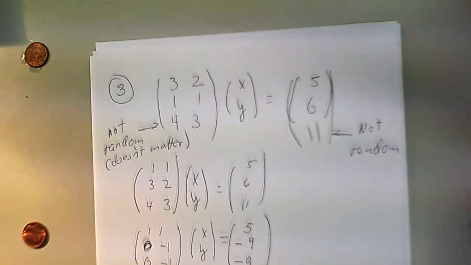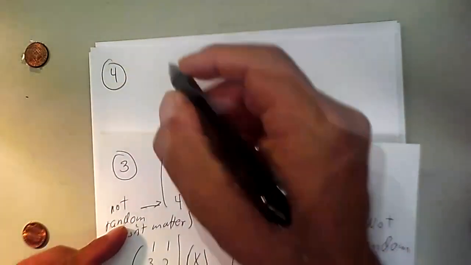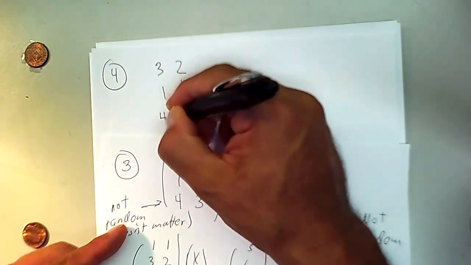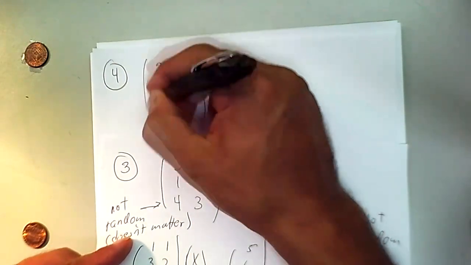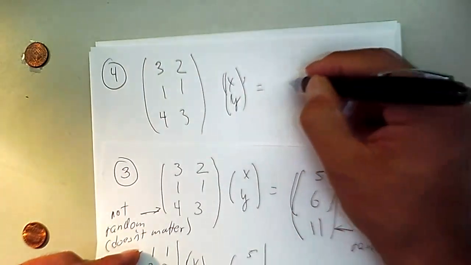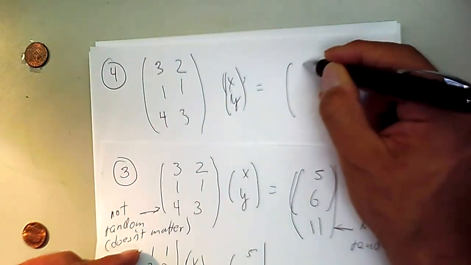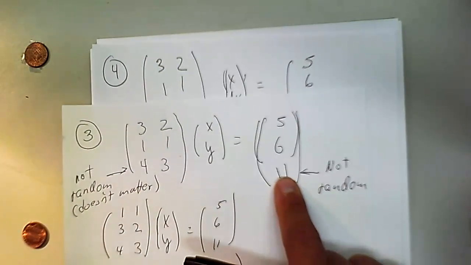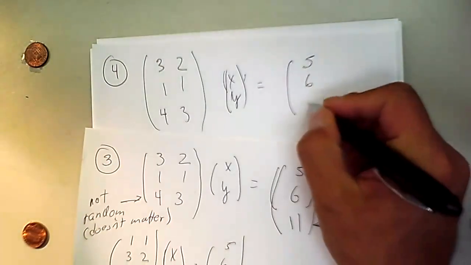Example 4. I'm going to piggyback on this example. 3, 2, 1, 1, still 4, 3. XY, 5, 6. Now I'm going to change that 11. I'm just going to change it a little bit. 12.